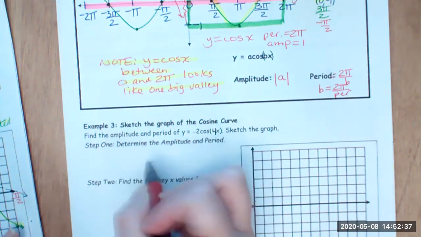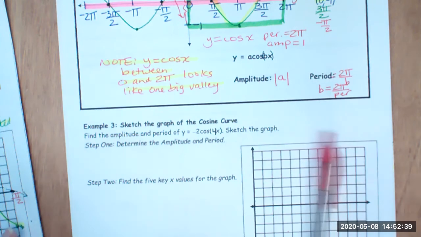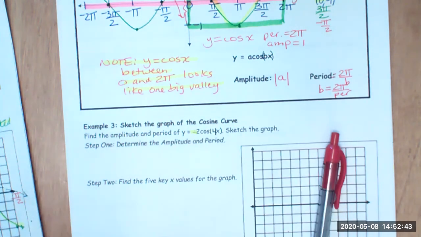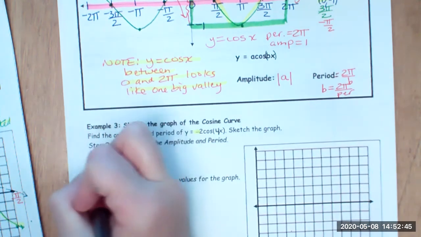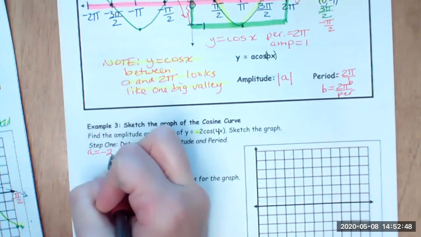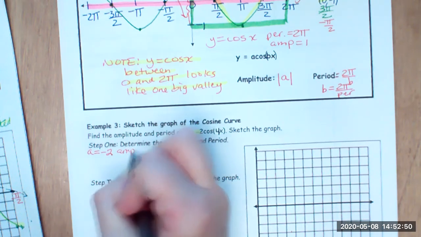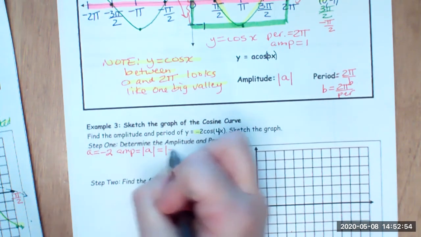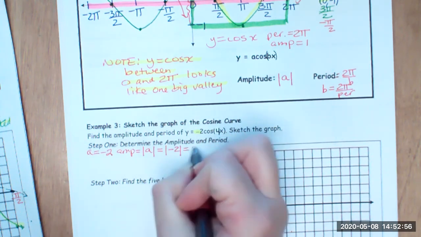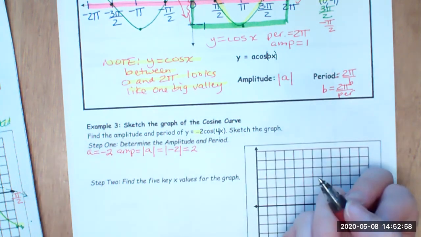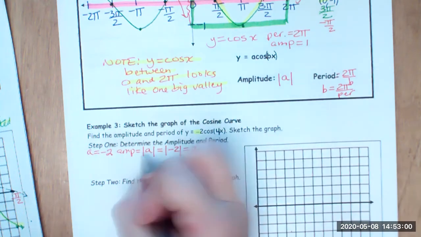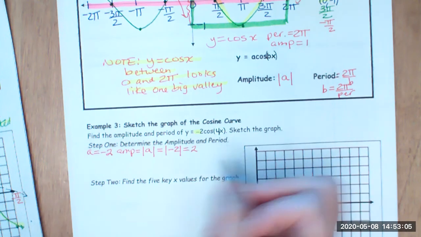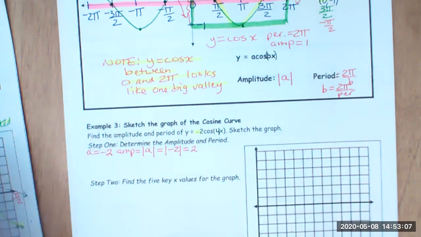Okay, so notice, of course, this is important, that in this case we have a reflection. So A is actually equal to -2. And we know that the amplitude is equal to the absolute value of A. So we have to take the absolute value of -2, which is equal to 2, and that's the amplitude, because remember, the amplitude is always positive.